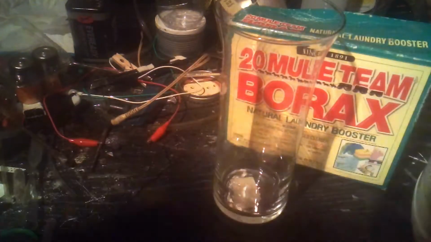Now, I'm going to be extracting boron from borax by converting it to boric acid, and then doing a thermite reaction on that. So let me show you how I did that. The first step to obtaining boron is going to be obtaining boric acid. So I'm going to be turning borax, which is sodium borate, into boric acid.